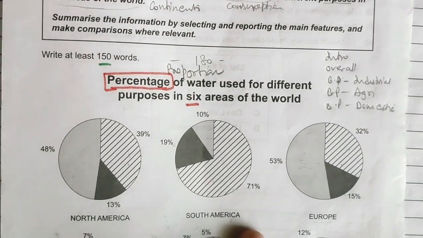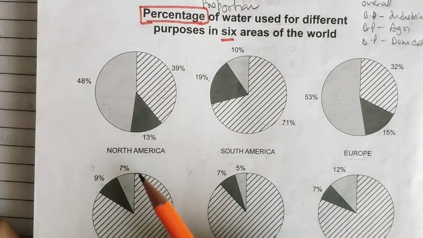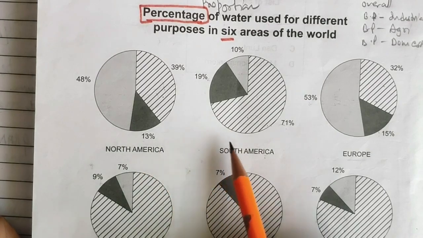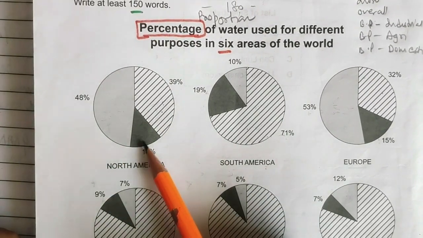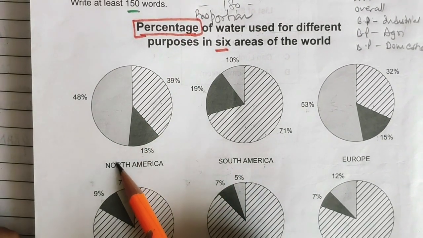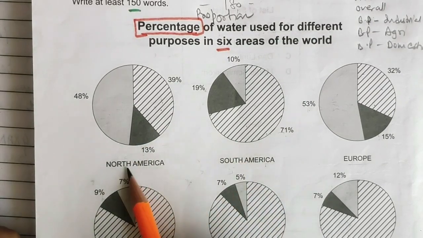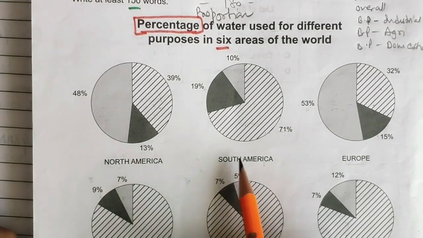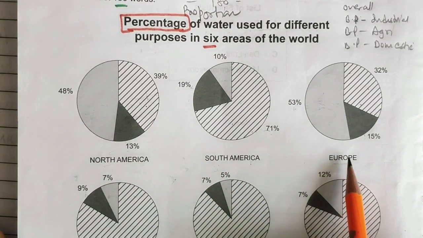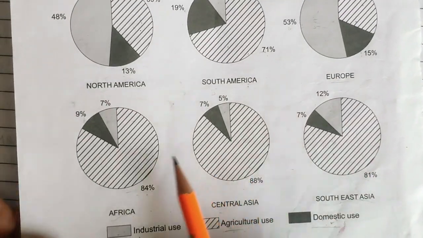Okay, and another method is, if you want to take one pie chart each and then explain the 3 things in one continent, with comparison, like you can compare North America versus South America, and even Europe you can include.